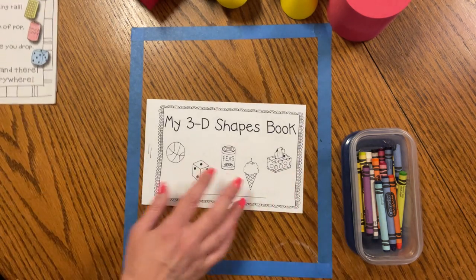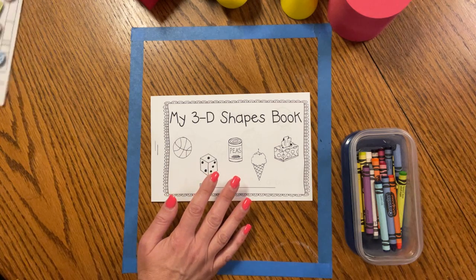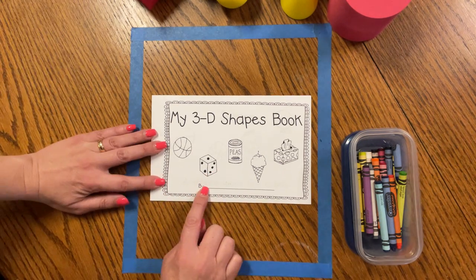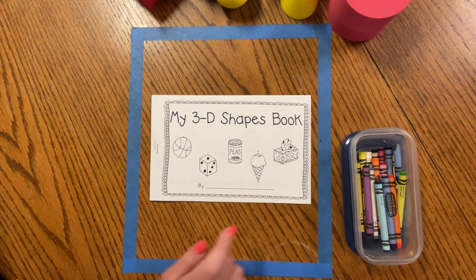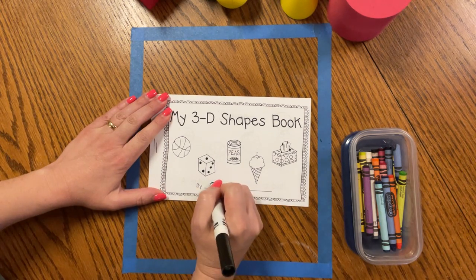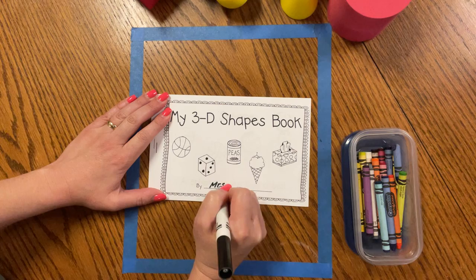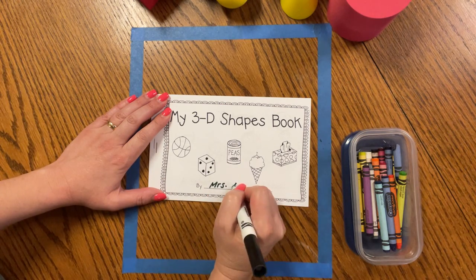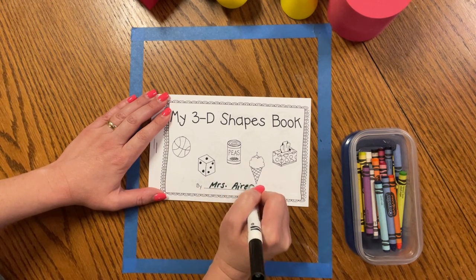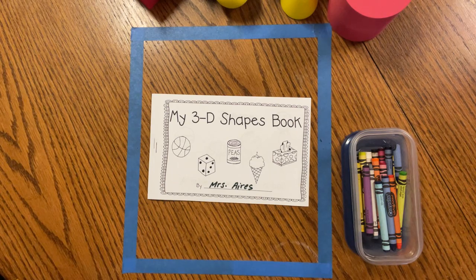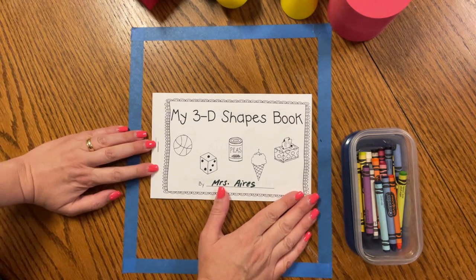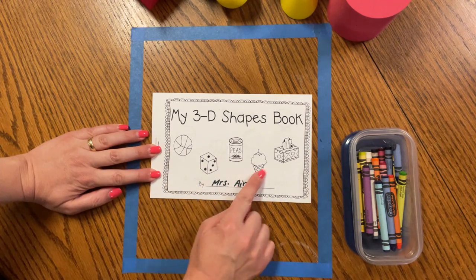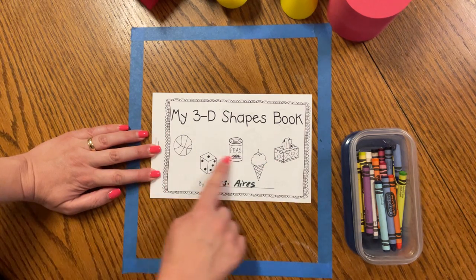Very good, friends. So, do you have your 3D shape book ready? We are going to go ahead and write our name here at the bottom. Practice writing your first and last name with one uppercase letter in your first name and one uppercase letter in your last name. Excellent.